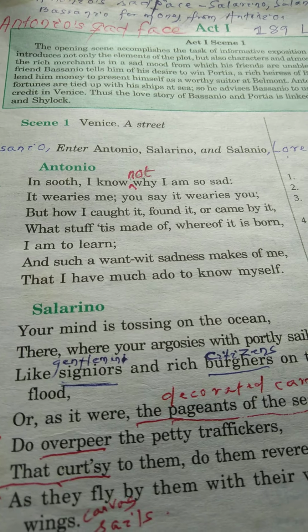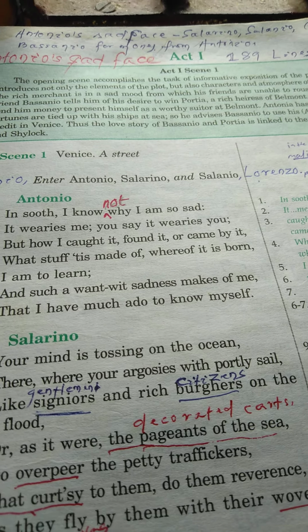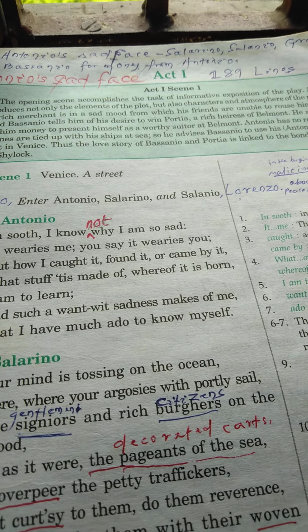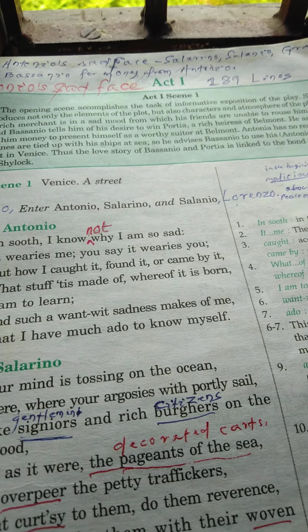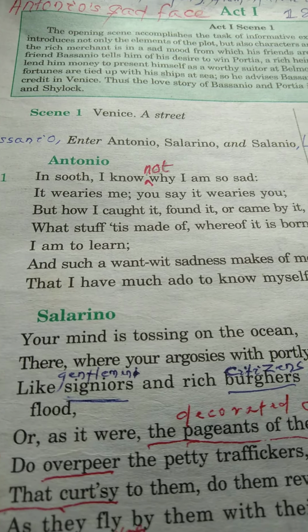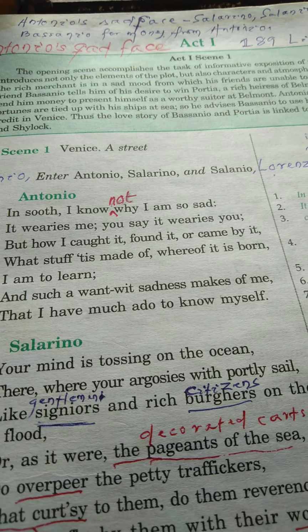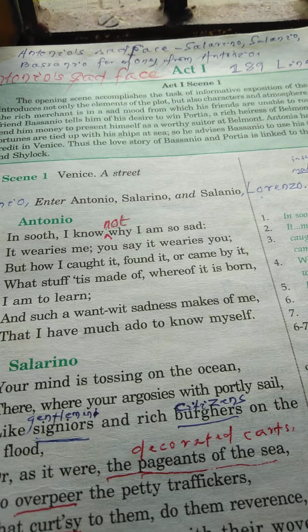Like signiors, gentlemen, and rich burghers, rich citizens on the flood. Flood refers to the deep sea. Symbolically, flood refers to human society.